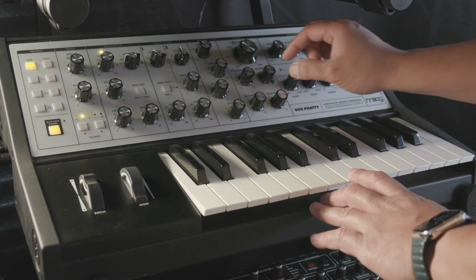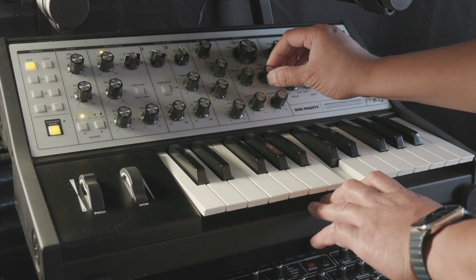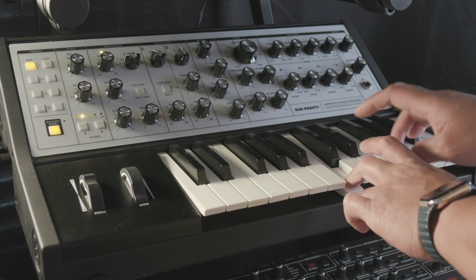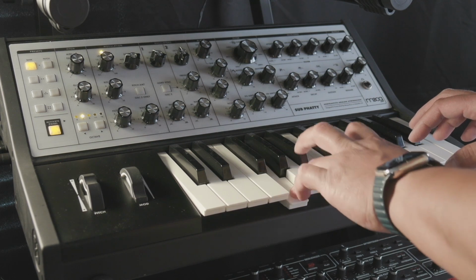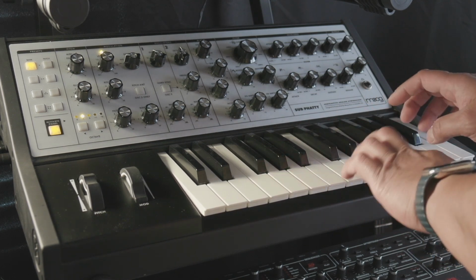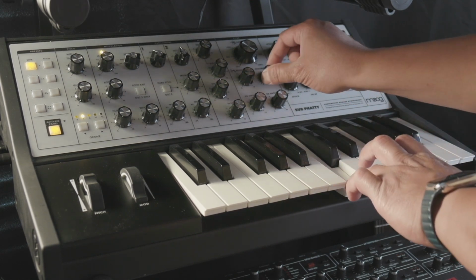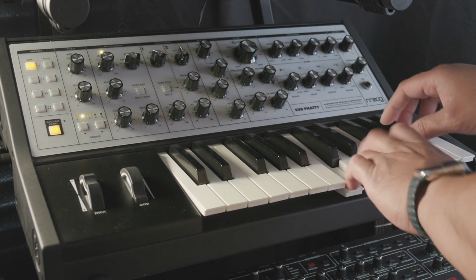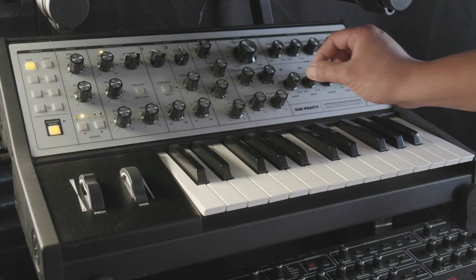Okay, now let's add a little bit of the multi-drive and see what happens. Okay, so maybe I added quite a bit of it.